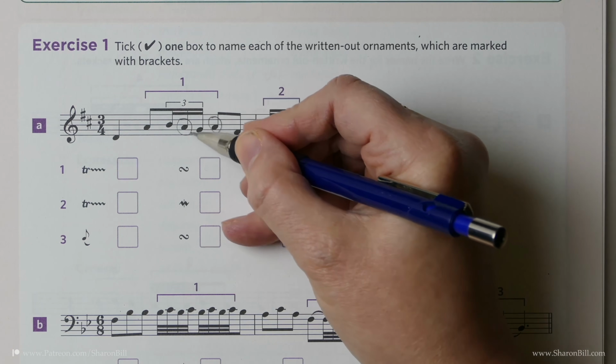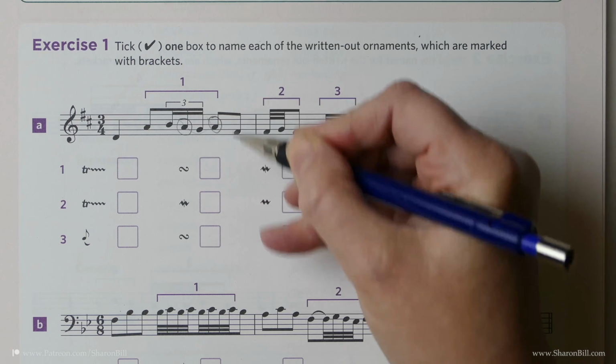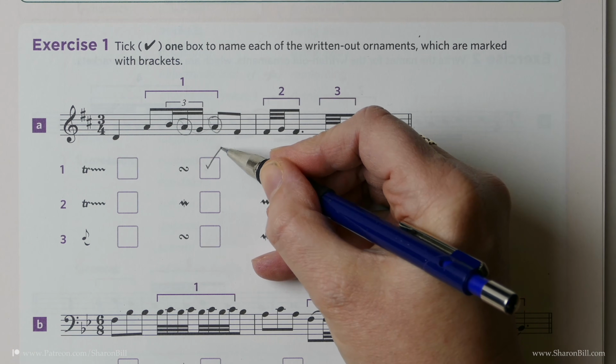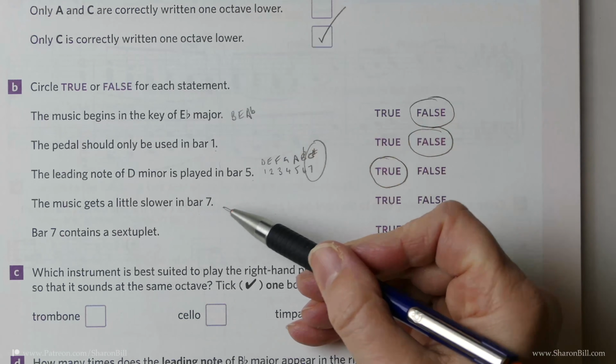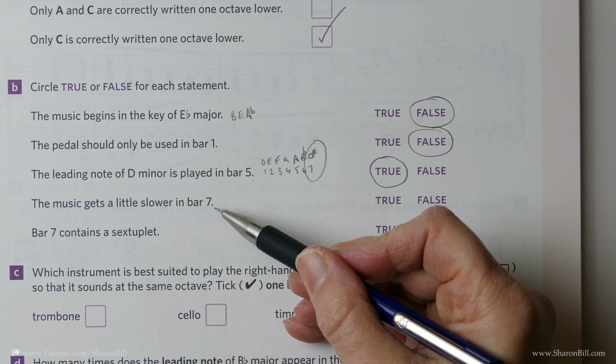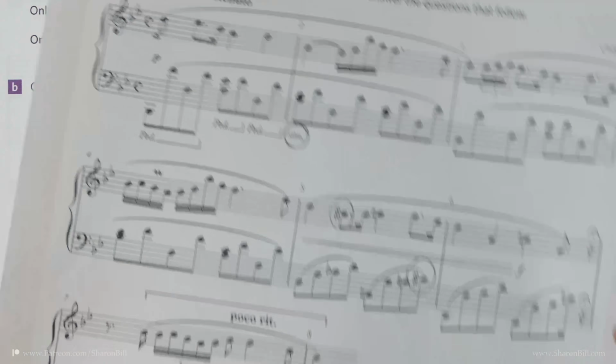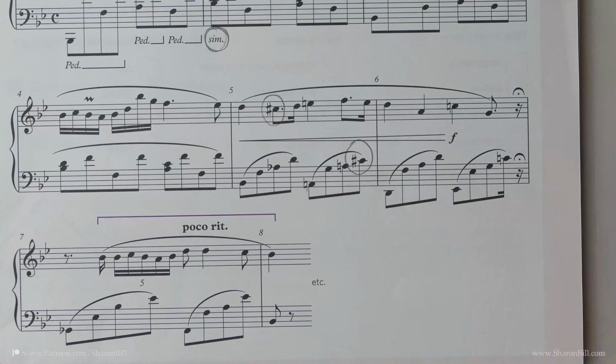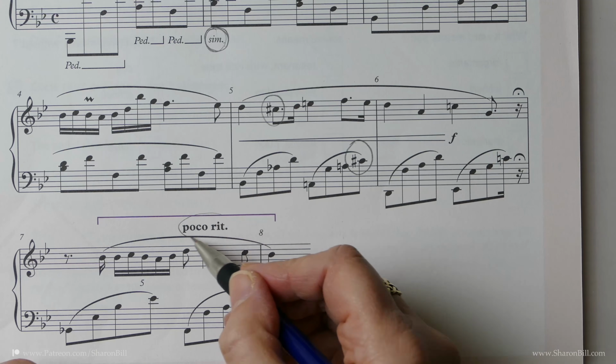We can see that shape that the melody is following. Is it true or is it false that the music gets a little slower in bar 7? So what happens in bar 7? So this is what we're after here.